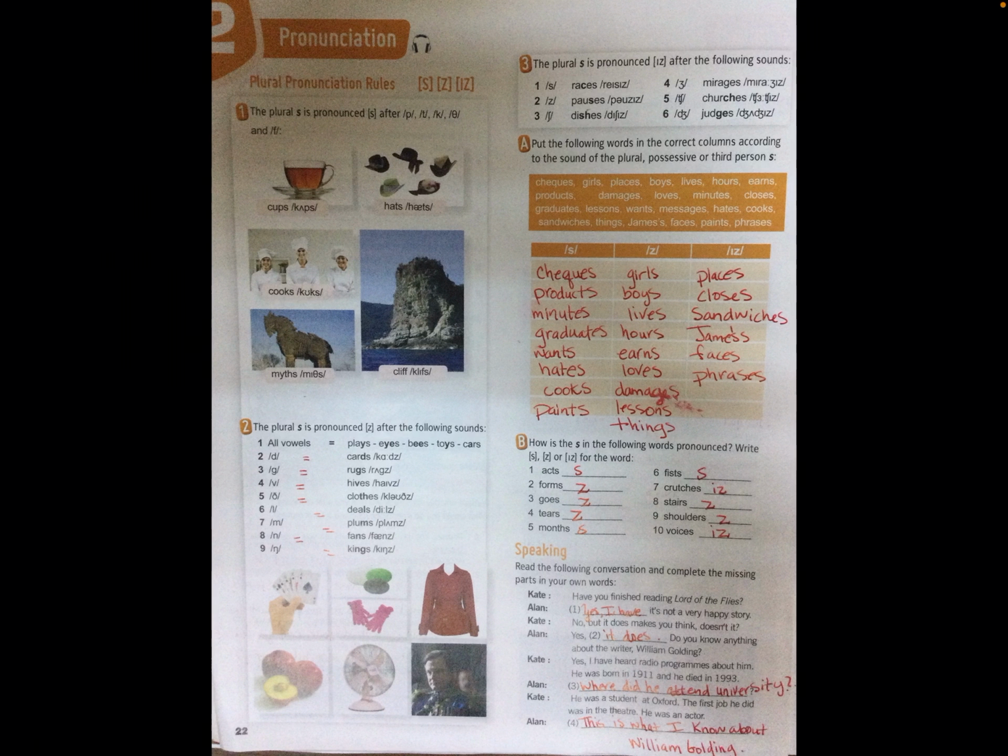Pretty easy. Just when you pronounce the words, do you hear pronounce, pronounce? We hear the S. Words, we hear the Z at the end. Pay attention to the words when you pronounce them. And pronounce them slowly, and notice whether it's S, Z, or IZ.